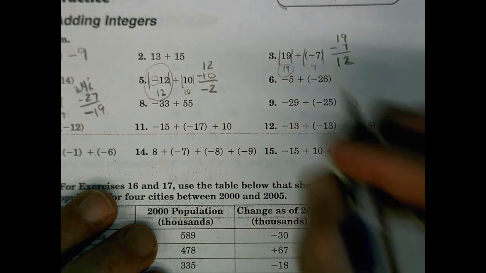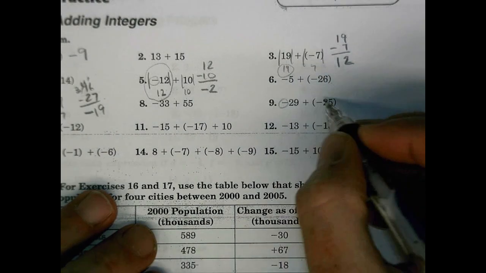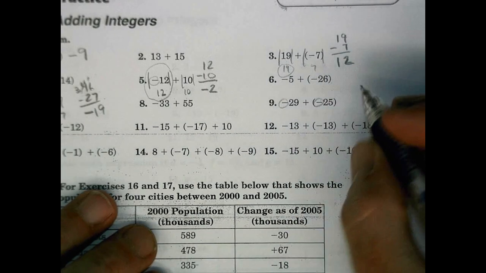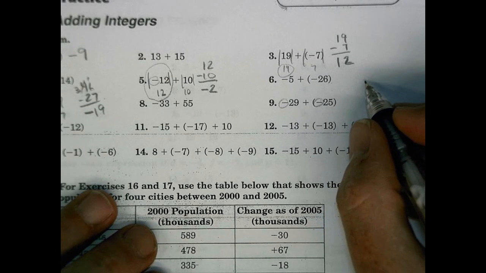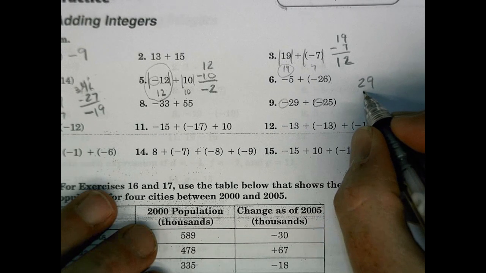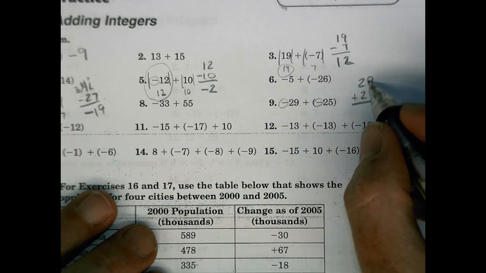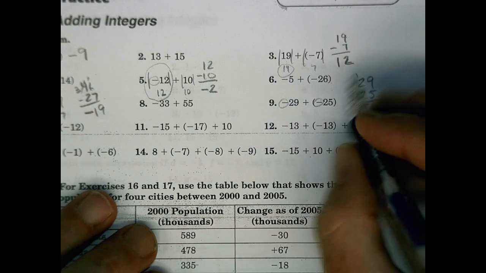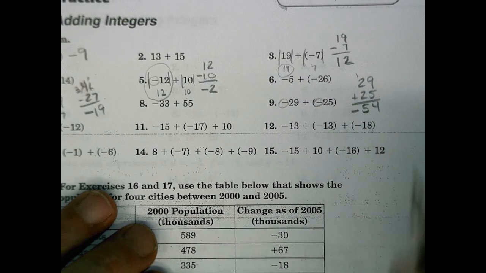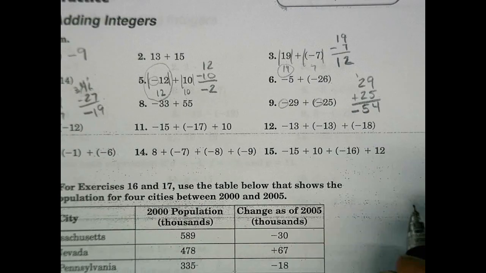On number 9, we have negative 29 and negative 25. The signs are the same, so we find the sum and keep the sign the same. 9 plus 5 is 14. We have 5. They're negative, so it stays a negative 54.